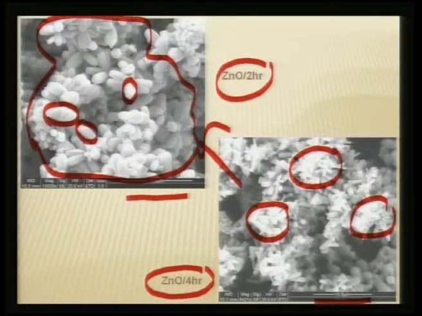Therefore, the refluxing condition and the sort of nucleation that is coming out of this process seems to be clearly affecting the morphology of zinc oxide particles.